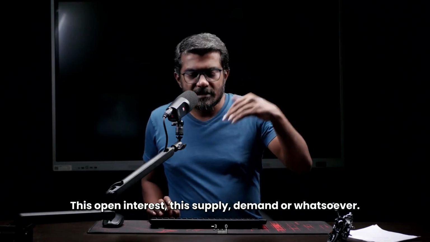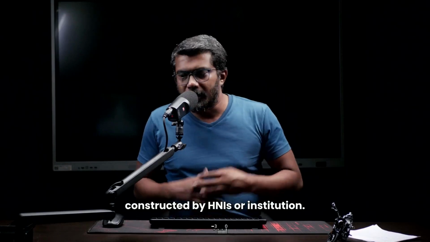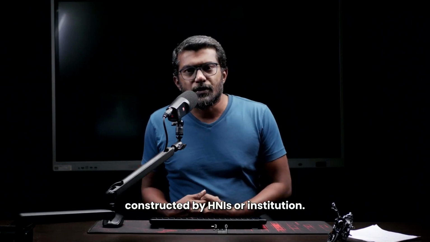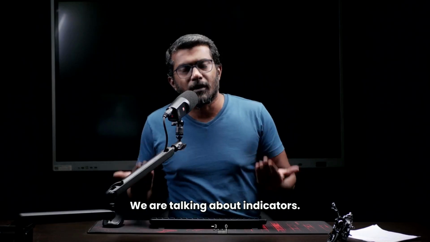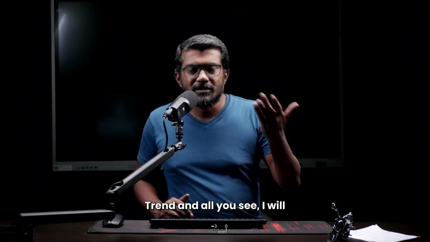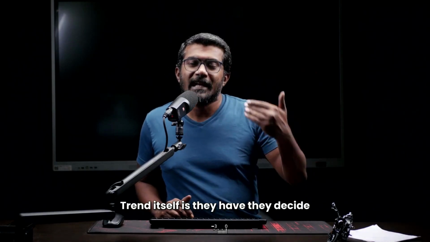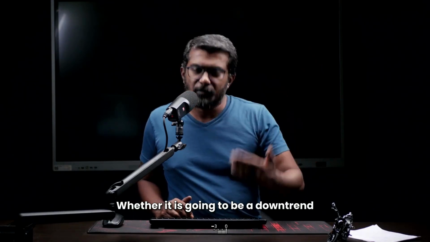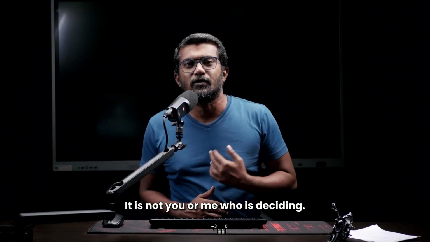This open interest, this supply and demand, or whatsoever, all these things are constructed by the FIIs, the HNIs, or institutions. So you have to know what they are doing. Instead, we are talking about indicators, we are talking about trend and all. I will tell you, it's a waste of time. The trend itself, they decide what is going to be the trend, whether it is going to be a downtrend or an uptrend. They are deciding. It is not you or me who is deciding.